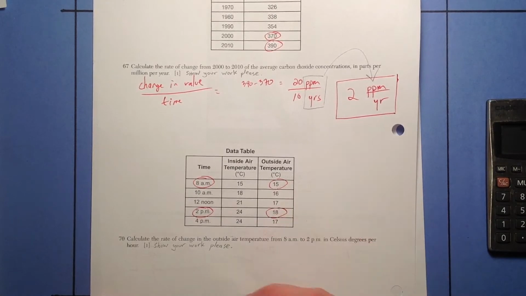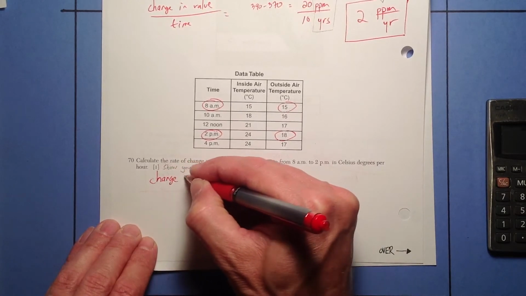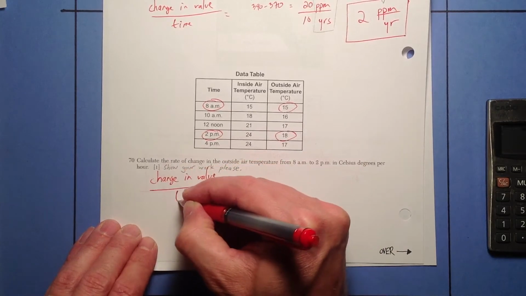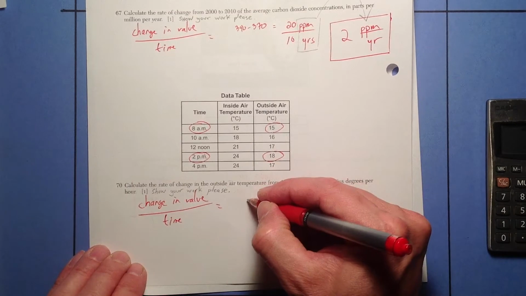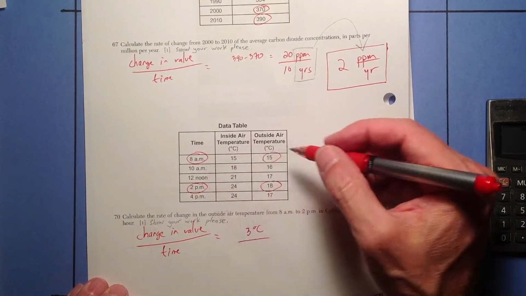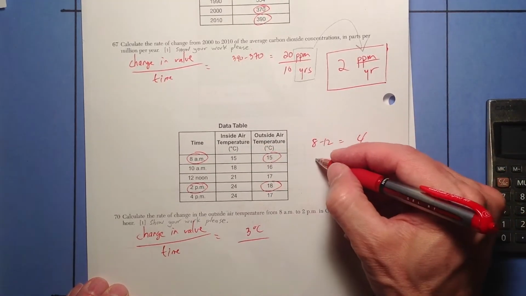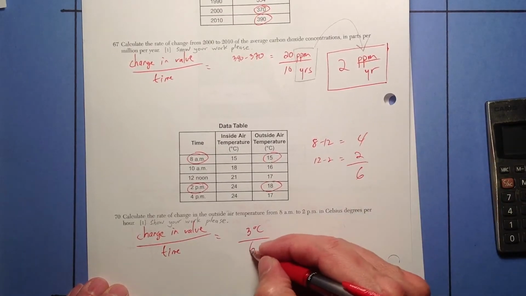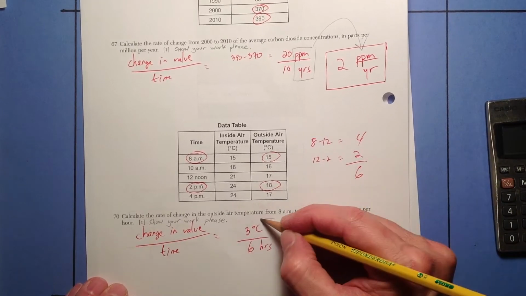Outside. Okay, so the change, let me move it up here. The change in value divided by time. The change here is 18 minus 15. That's 3 degrees Celsius. And the time from 8 a.m. to noon, that's 4 hours. And then noon to 2 p.m., that's another 2 hours. So that's 6 hours in total. Okay? Units first, everybody.